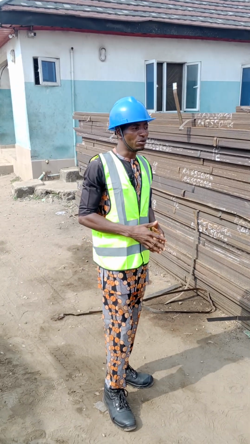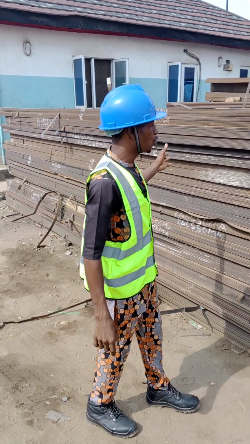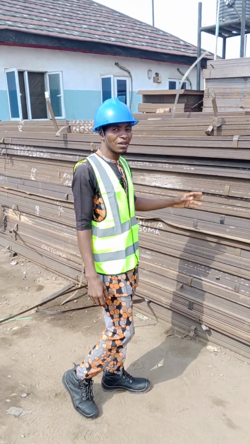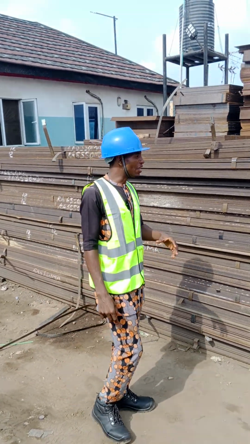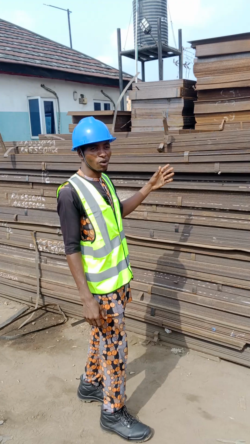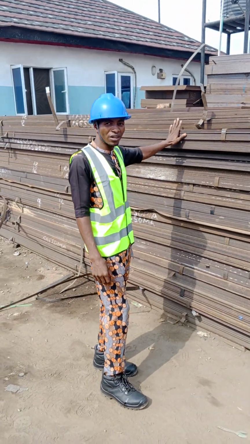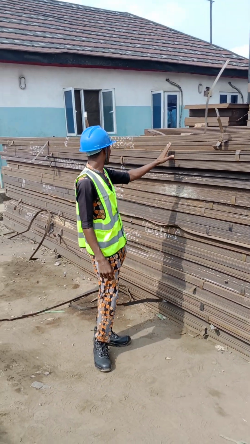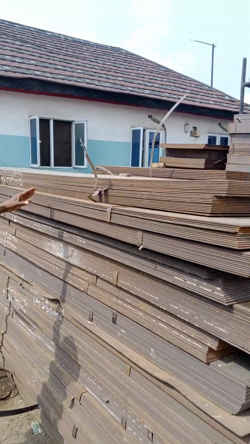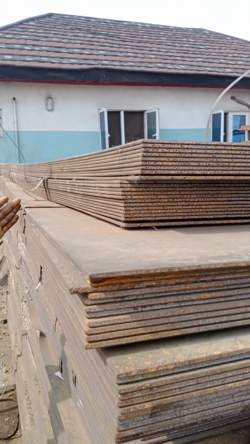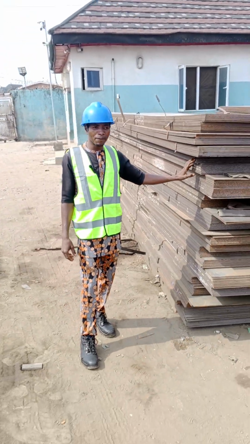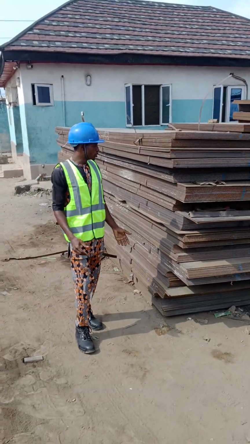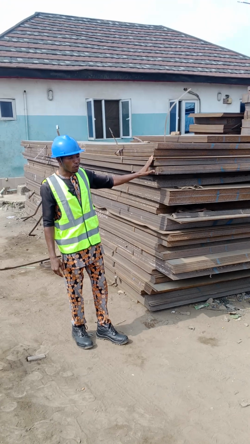As my colleagues have said before, we are taking you through the warehouse to show you the different types of iron plates, beams, and every type of iron that you want. We supply them in bulk. So this one is 6 mm. As you can see, it's very long. So it's 5 by 20 feet. And we have from 3 mm upward to any type that you want, we supply.